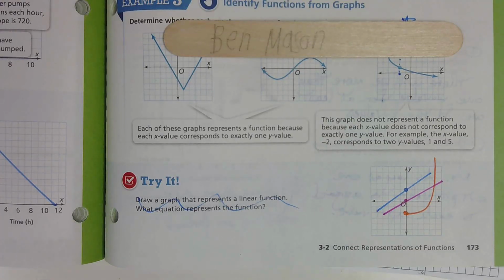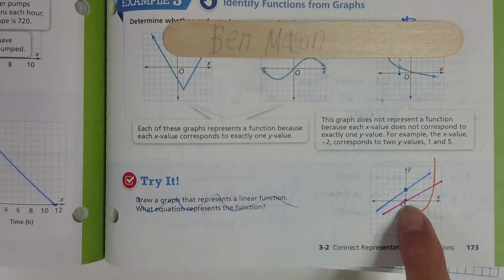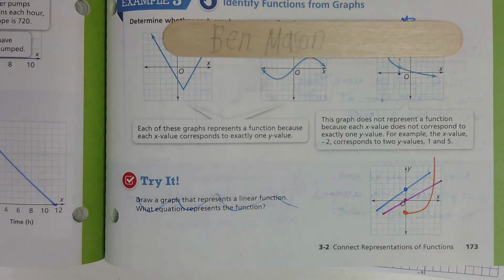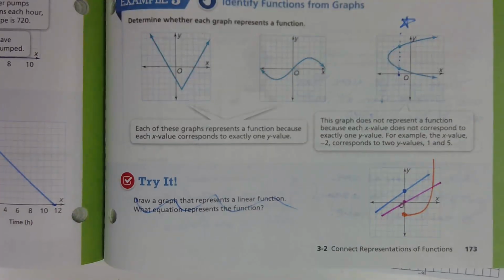Mr. Mason, which line, if you can see it from over there, we've got a blue, purple, and orange. Which line is just a linear function? Purple. Well, okay, you're right. That is a linear function, but it's also a proportional relationship. So the blue one, I couldn't say you're wrong. The blue one is a linear relationship. The purple one is a proportional relationship because it's straight and going through the origin. And obviously the orange one is not linear. So go ahead and put up 100 points.